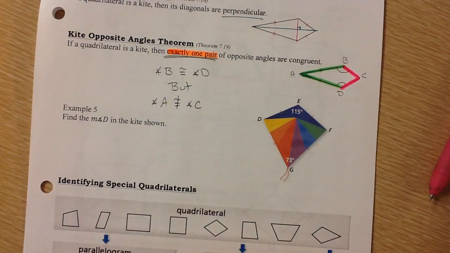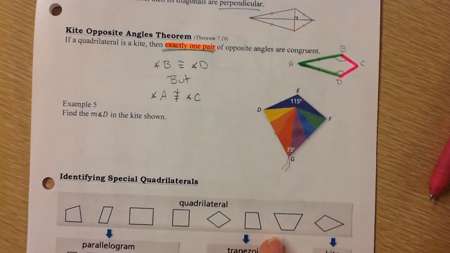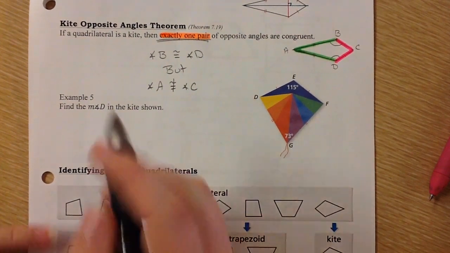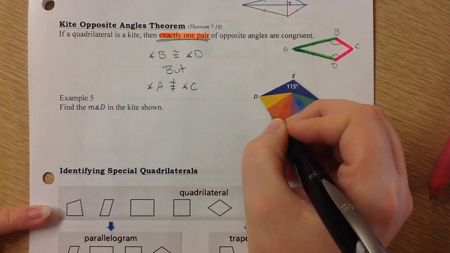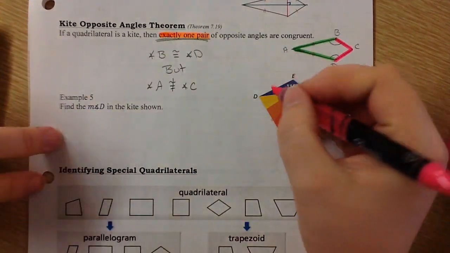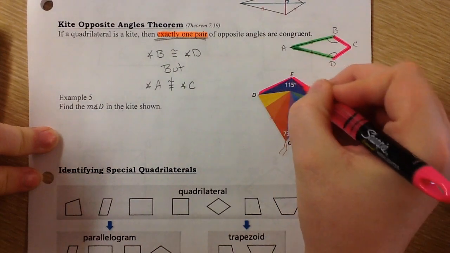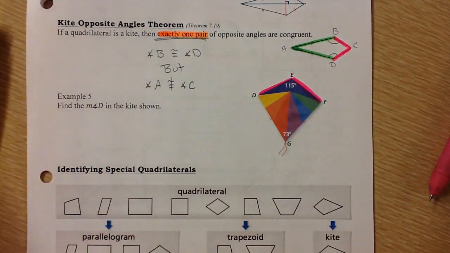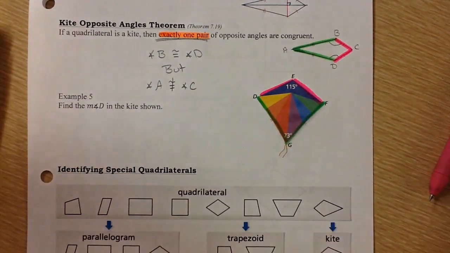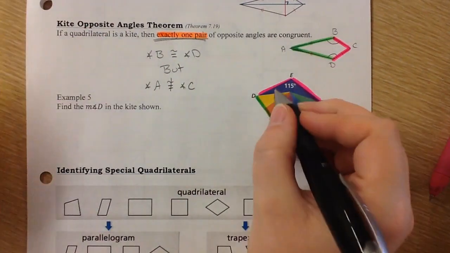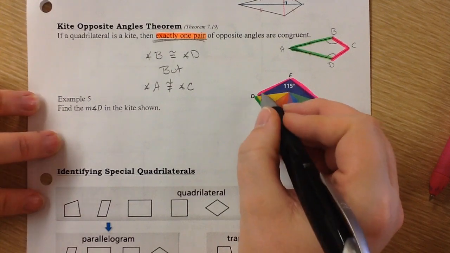Okay, so here it says in example 5, find the measure of angle D in the kite shown. So angle D. Well, if we go ahead and highlight congruent sides, this side's congruent to this one, and this side's congruent to this one. Okay, so where the pink meets the green has to be congruent.